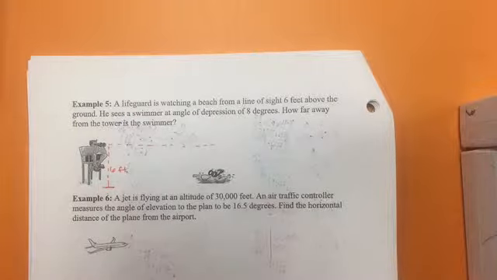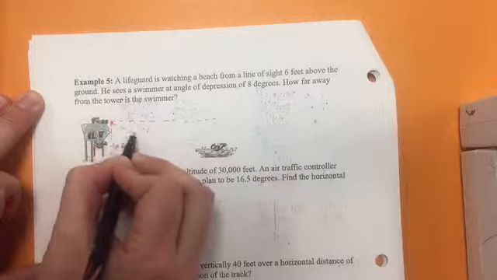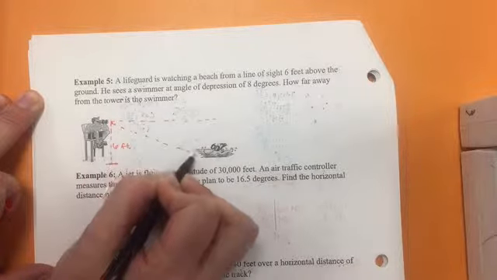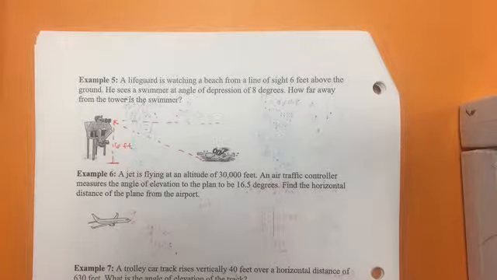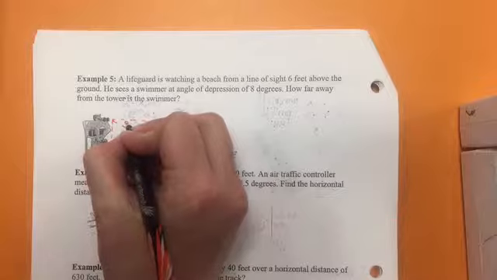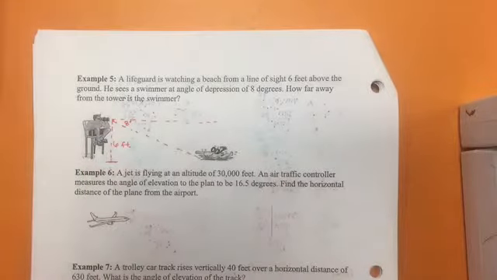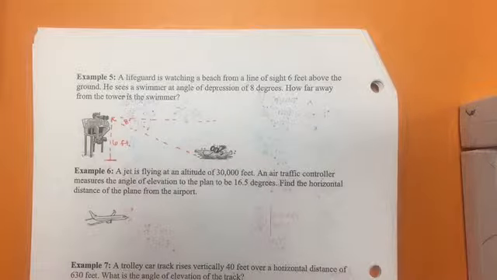He sees a swimmer at an angle of depression, which means he looks down at the swimmer. He sees a swimmer at an angle of depression of 8 degrees. How far away from the tower is the swimmer?